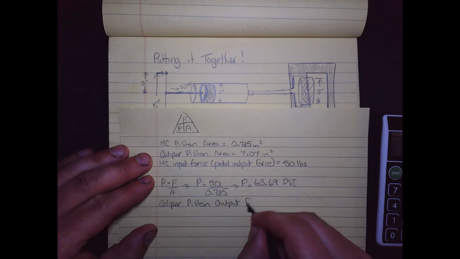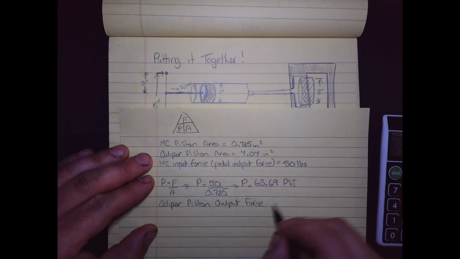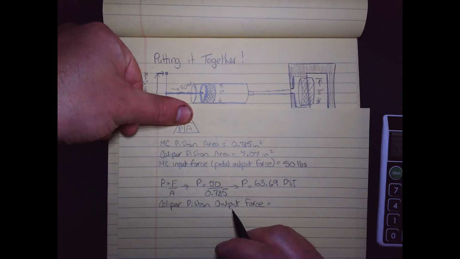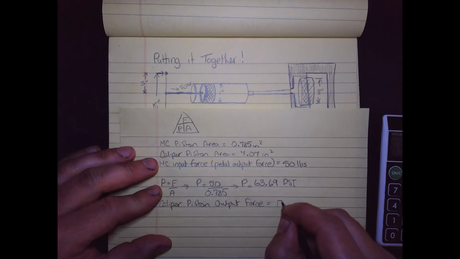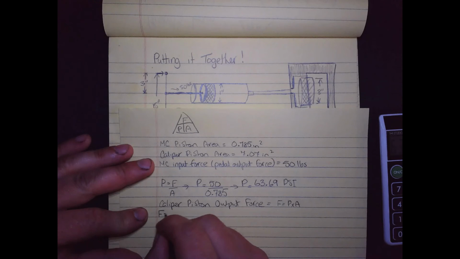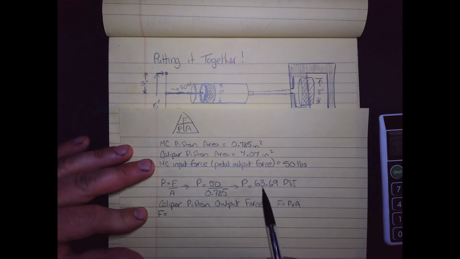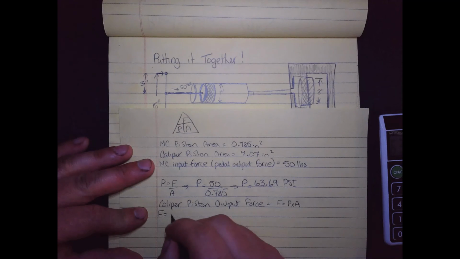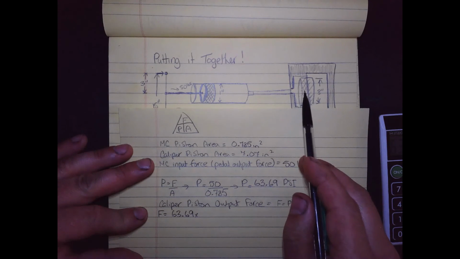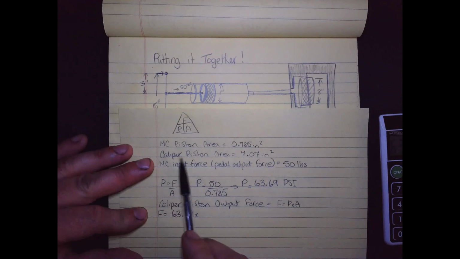If I want to know the output force, so the caliper piston output force, it's force. I need the pressure multiplied by the area. F equals P times A. So in this case, F equals the line pressure that we just made, 63.69, multiplied by the area of the piston that we're looking at, which was the caliper piston.